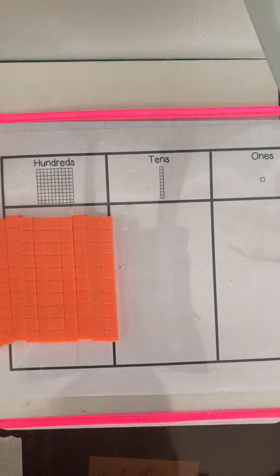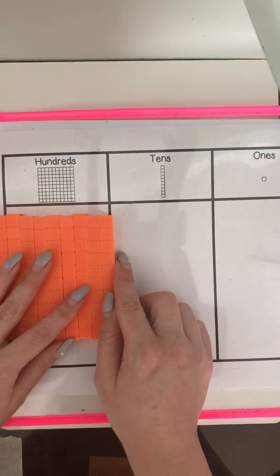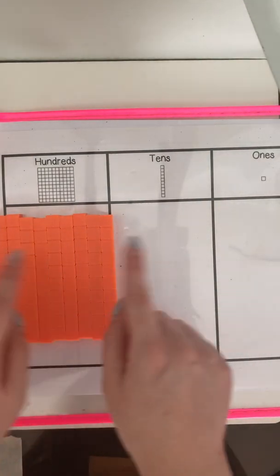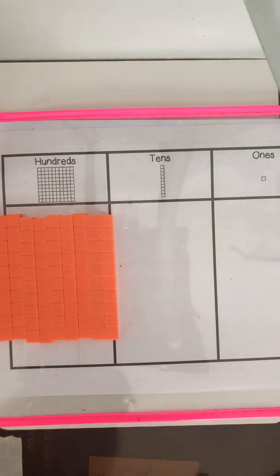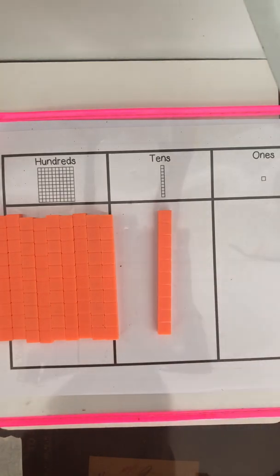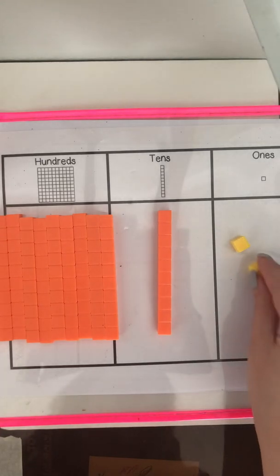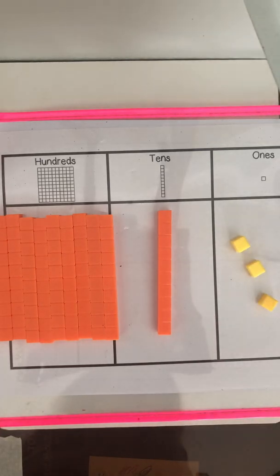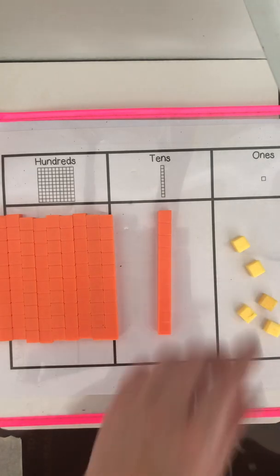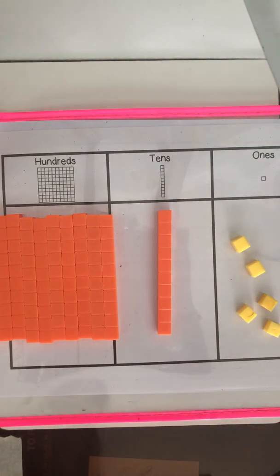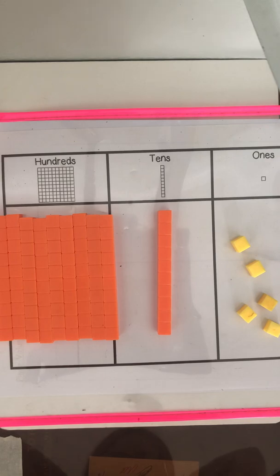Okay. I'm going to leave my 100s here. This is one group of 100, one group of 10, and I'm going to put 5 ones. 1, 2, 3, 4, 5 ones. What number do I have?